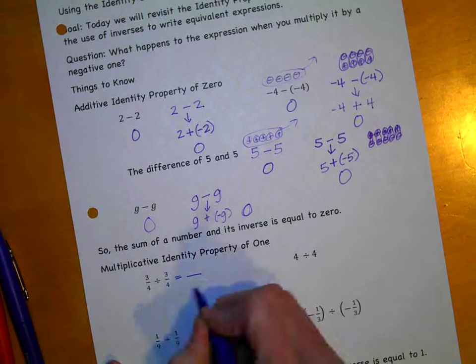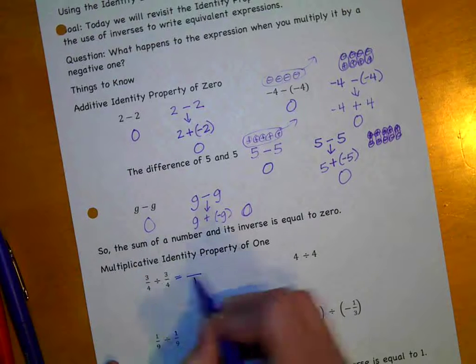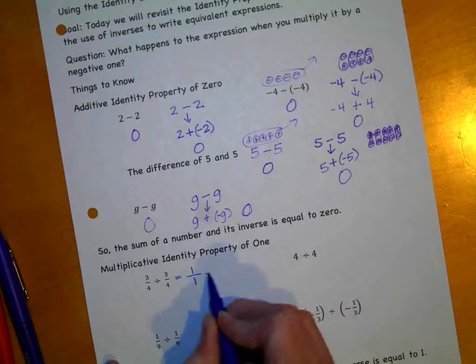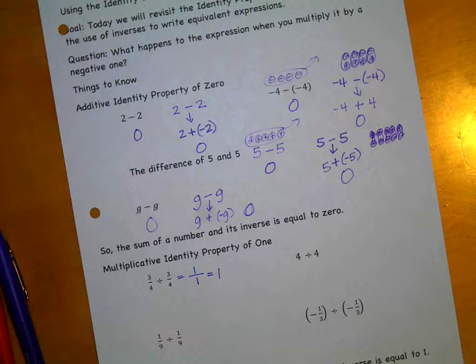So kiddos, what is 4 divided by 4? I got 1. What is 3 divided by 3? I got 1. And what is 1 divided by 1? 1. Very good.